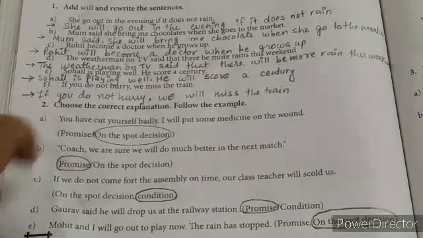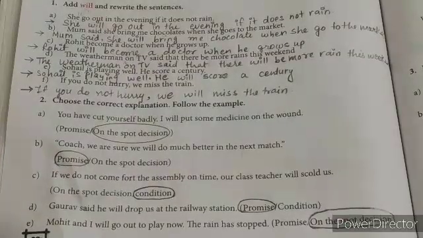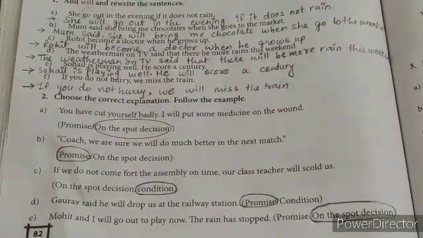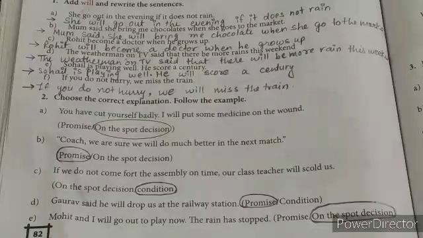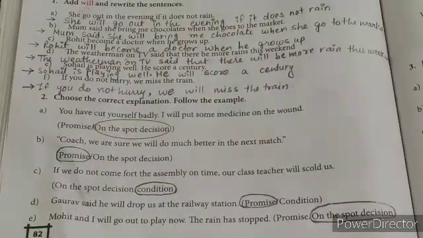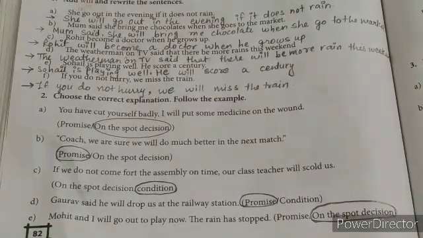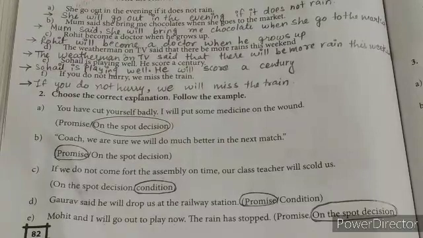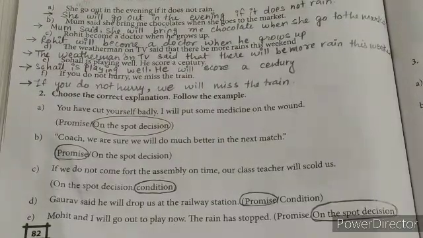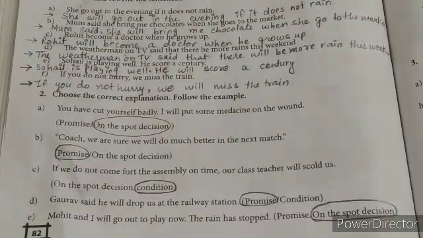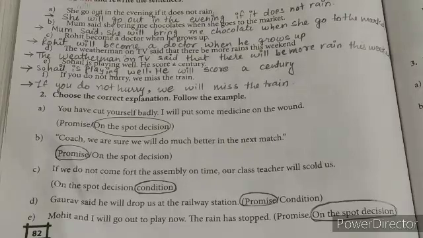So, circle promise. Then come to the third one. If we do not come for the assembly on time, our class teacher will scold us. It's a condition. अगर हम नहीं जाएंगे असेंबली में तो हमारी क्लास टीचर हमें स्कोल्ड करेगी यानी डांटेगी.